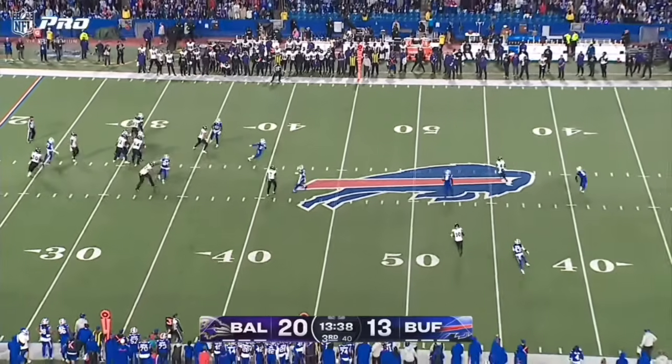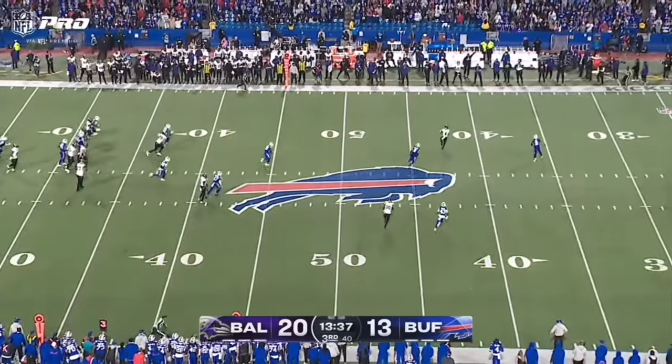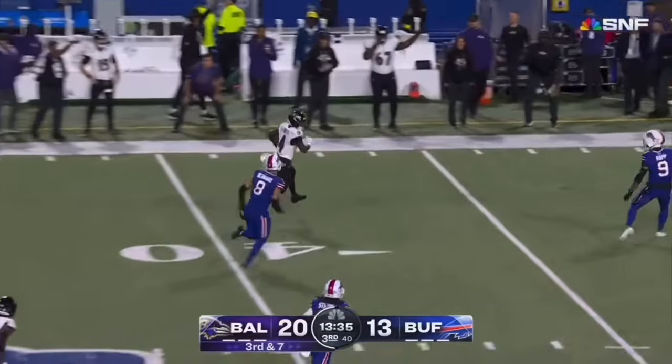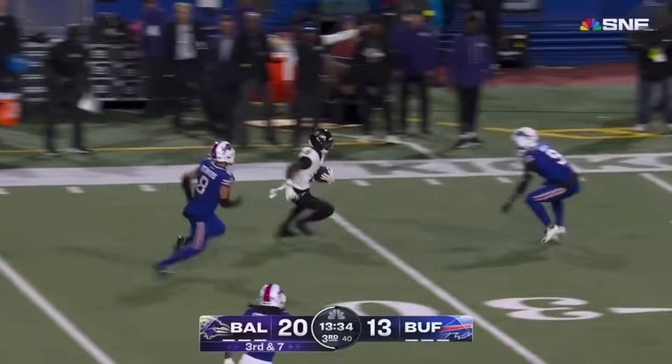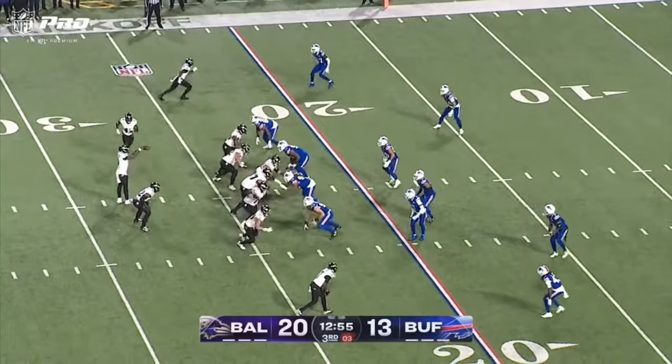And Zay Flowers just comes across underneath him, and he never sees it coming. Lamar Jackson puts that thing on the money, and gives him an opportunity to try to eat up some yards after the catch. So this was a beautiful setup play.